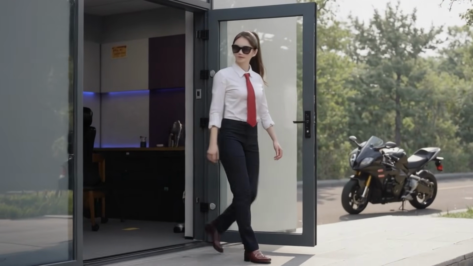Now the transition feels much more natural and consistent. But it's still fading into the middle frame. That can be fixed with proper prompting.